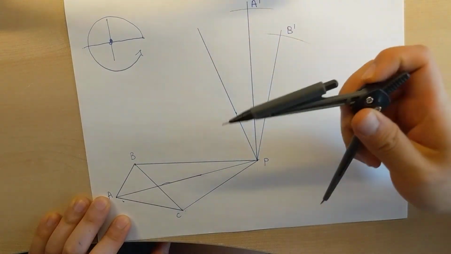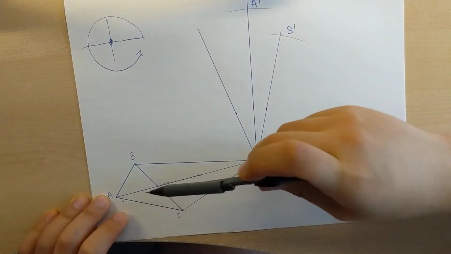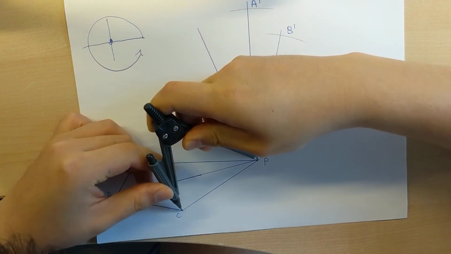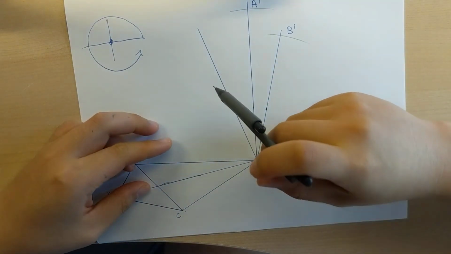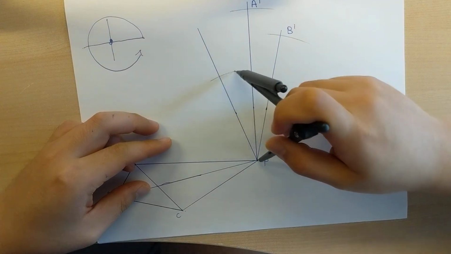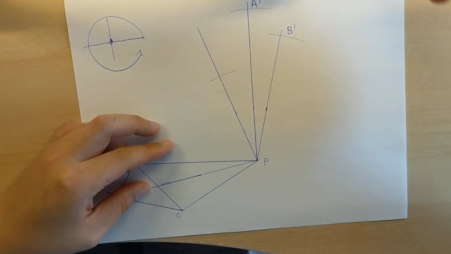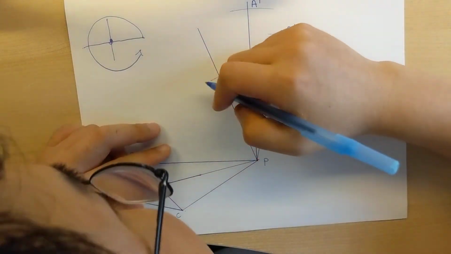Take my compass, pin on P, lead on C, and draw my intersection right there. This is going to be my C prime.